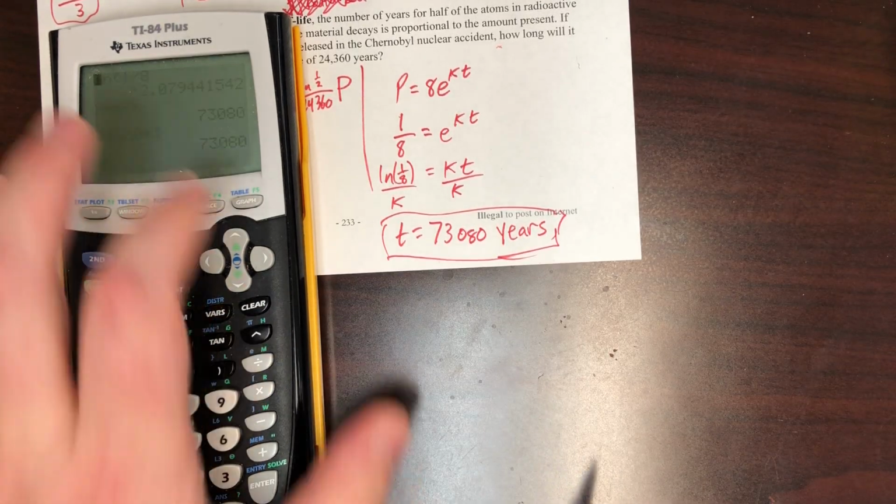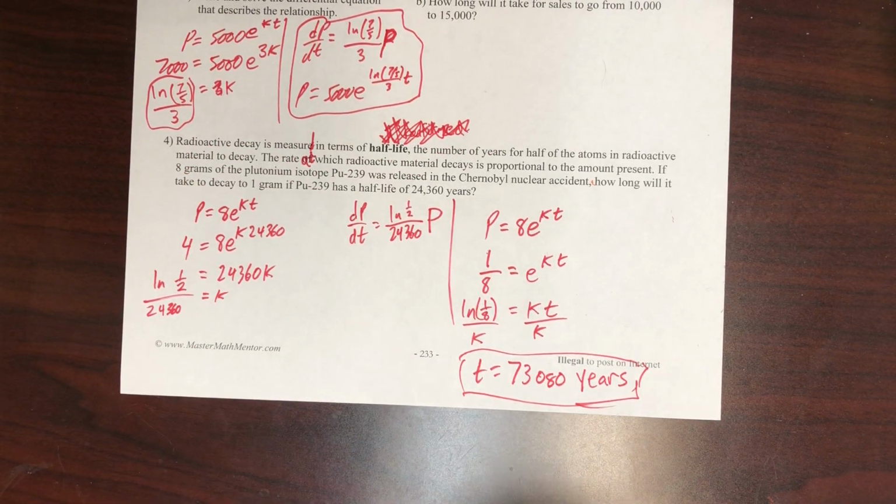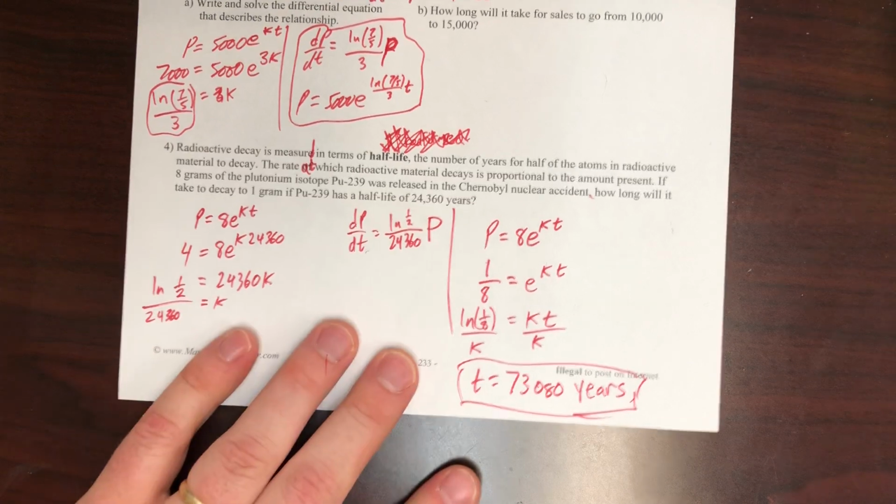Cool. There. I love radioactive decay problems. They're super interesting. You've probably seen them in chemistry class, maybe even physics.